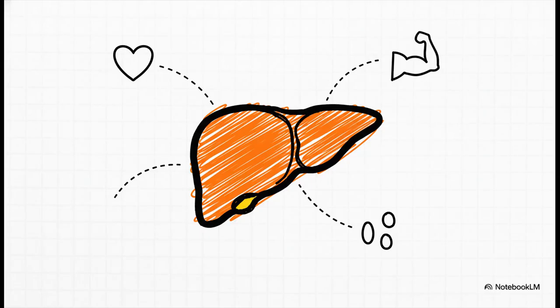Okay, so where do you find this AST enzyme? Well, it's mainly found in your liver, which is why it's so often called a liver test. But, and this is a really important but, it's not only in your liver. You've actually got smaller amounts of it in your heart, your muscles, and a few other tissues. And trust me, that little detail is going to be crucial when we start talking about the results.